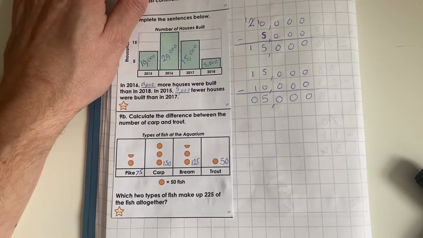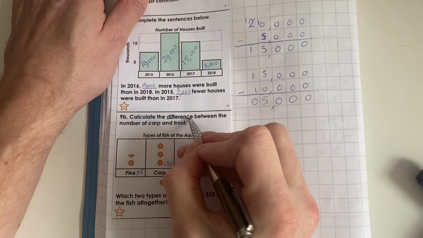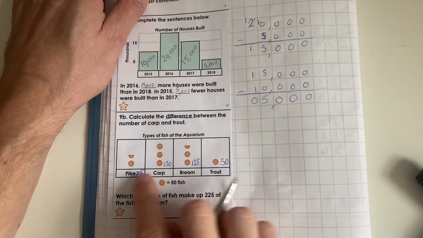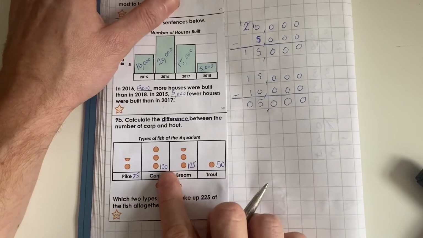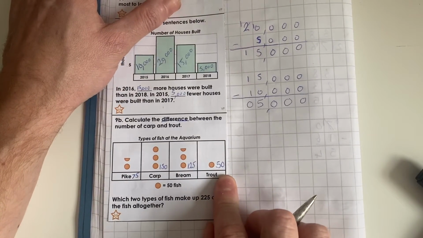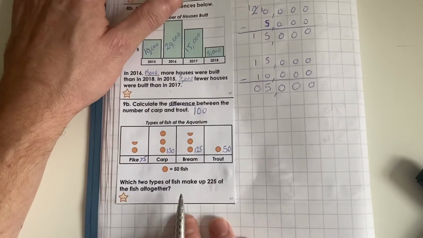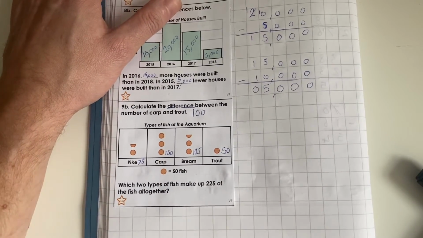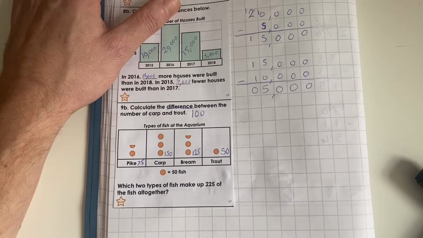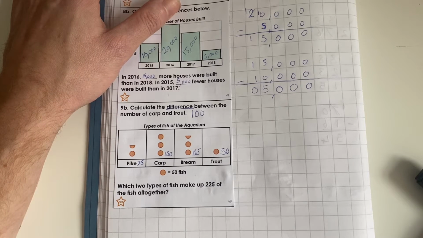Calculate the difference between the number of carp and trout. That difference means subtract. So carp and trout. 150 take away 50. Very simple. Answer is 100. And then which two types of fish make up 225 of the fish together? This is a bit of trial and error.